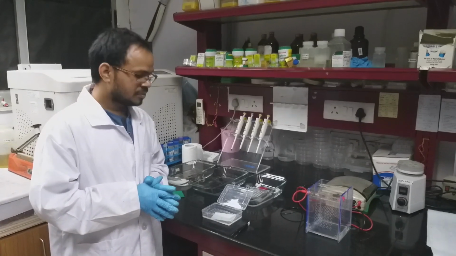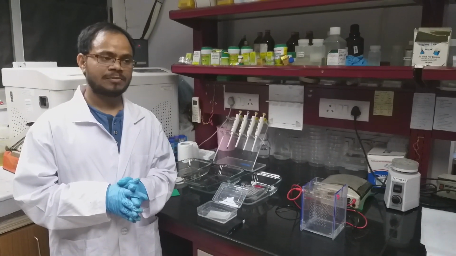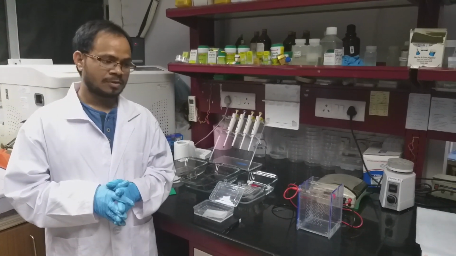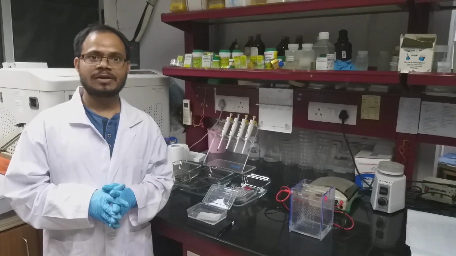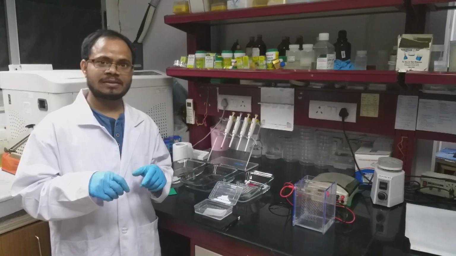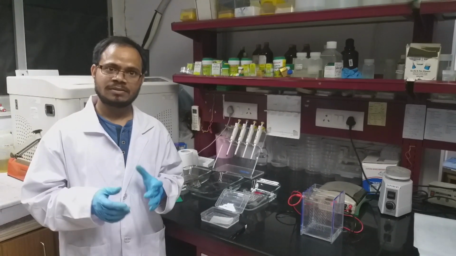The processing for Western blot is different for nitrocellulose and PVDF. If you are using PVDF membrane, you have to cut the part, unless you have ready-made pre-cut blots, then there is no need.